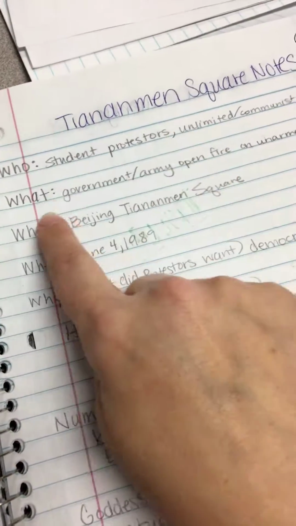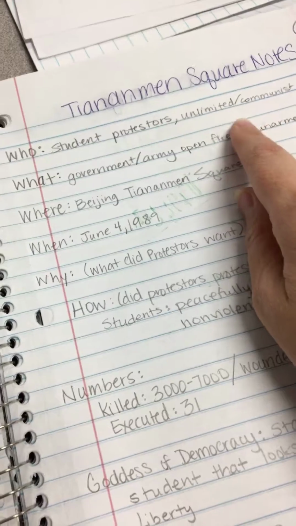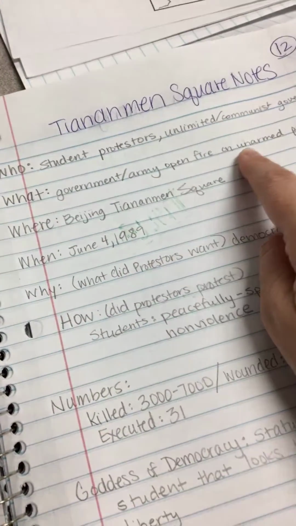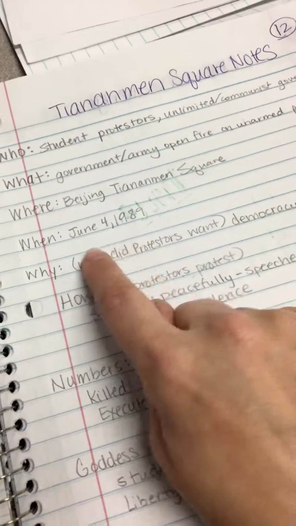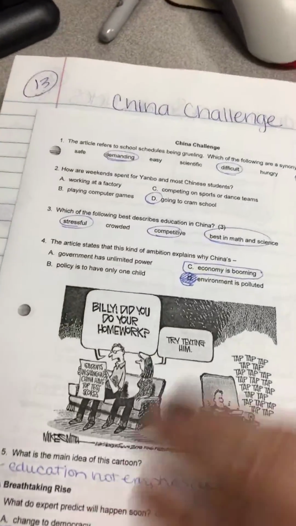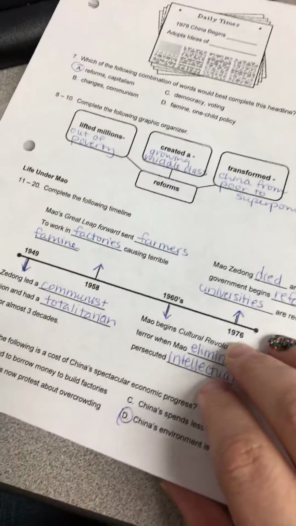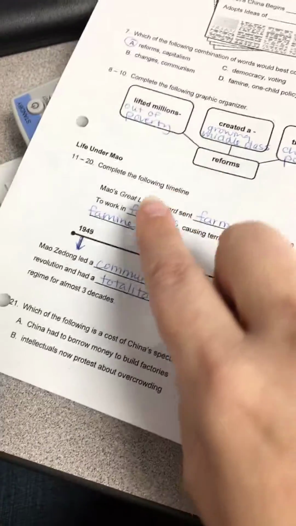Some important things. We need to make sure we understand the role of the government in the Tiananmen Square protest, both in opening fire on the protesters and in hiding that history, and how that reflects on the type of government that China has. The China Challenge, which is mostly focusing on education and growth in GDP. It's important to know a couple things.